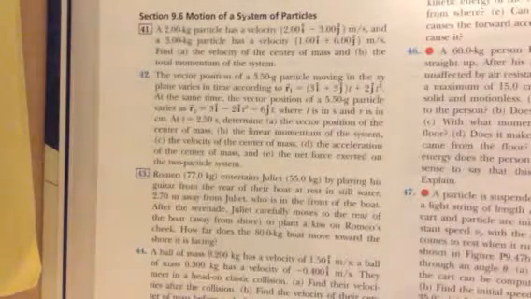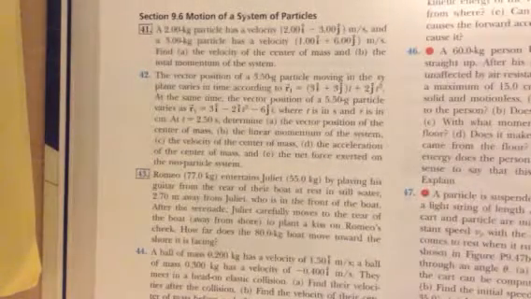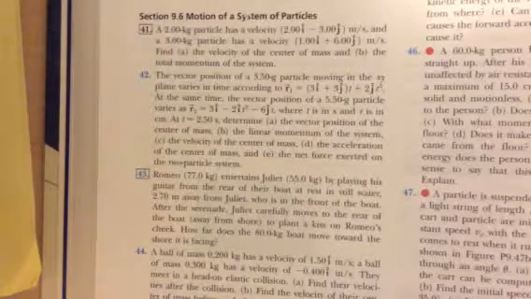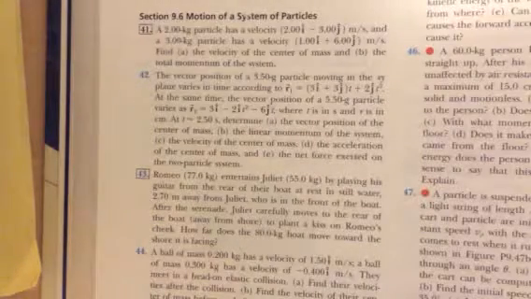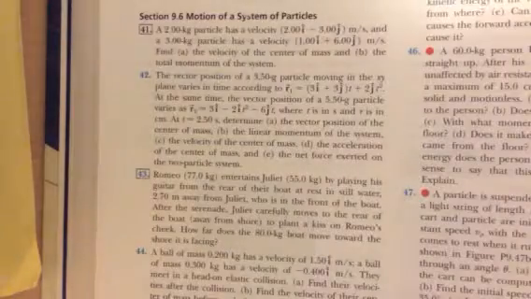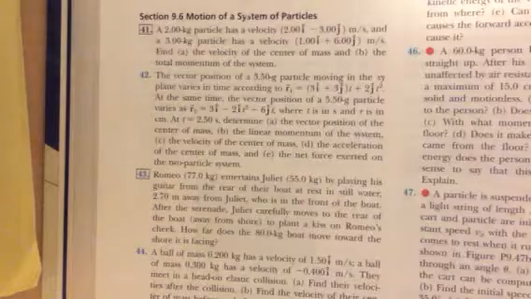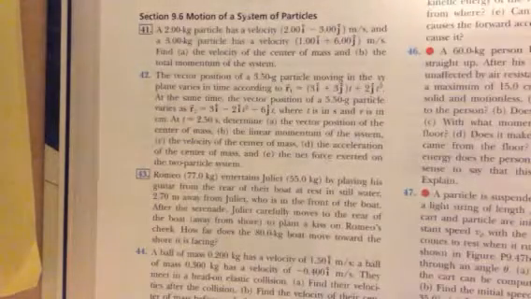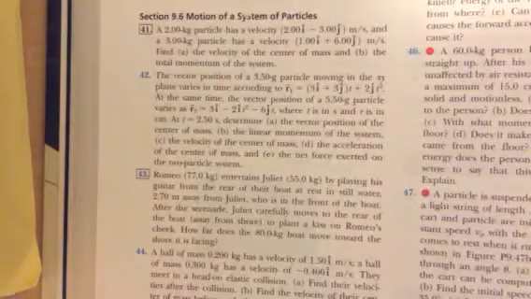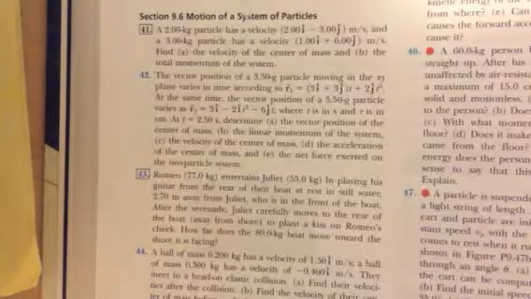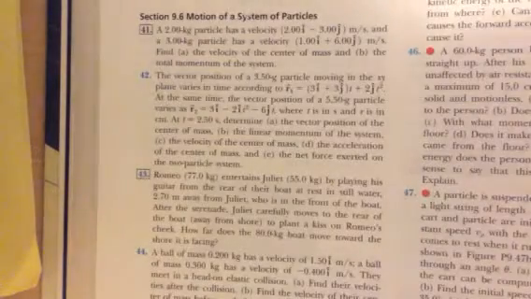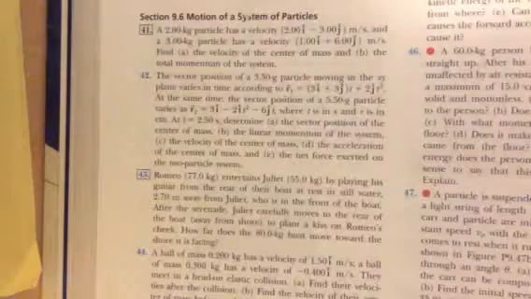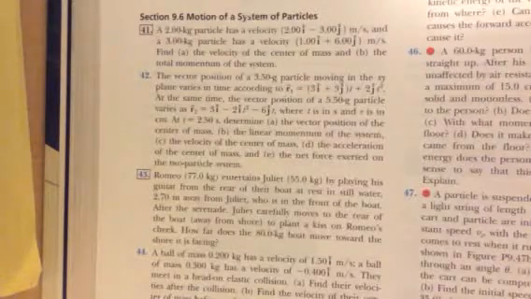This is question 42 of chapter 9, and the question goes: the vector position of a 3.5 gram particle moving in the xy plane varies in time according to a function. At the same time, the vector position of a 5.5 gram particle varies according to a different function, where t is in seconds and r is in centimeters. At t equals 2.5 seconds, determine A, the vector position of the center of mass, B, the linear momentum of the system, C, the velocity of the center of mass, D, the acceleration of the center of mass, and E, the net force exerted on the two-particle system.